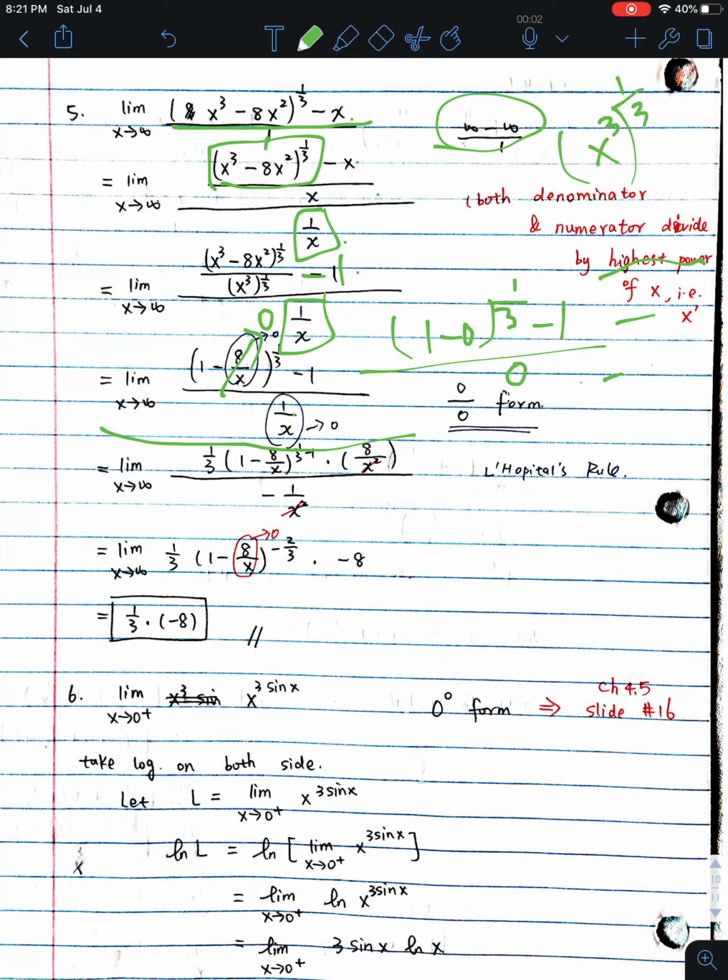As x goes to infinity, that's 0. So it's just 1 minus 1 over 0. So it's 0 over 0 form. Because it's 0 over 0 form, we can apply L'Hopital's rule. For both numerator and denominator, take the first derivative. After taking the first derivative and simplifying, it becomes this term.